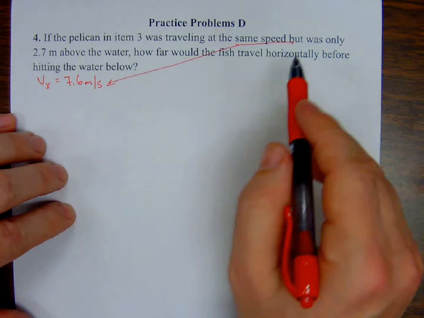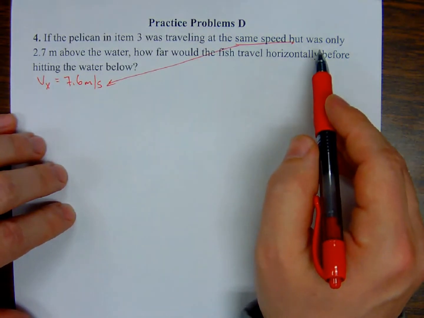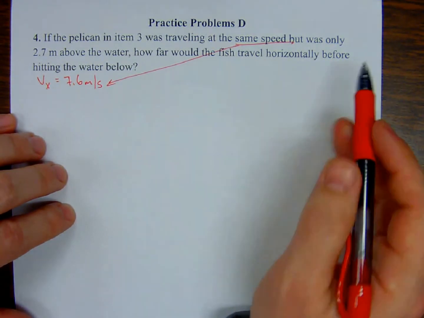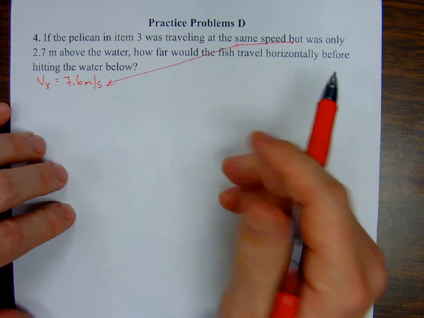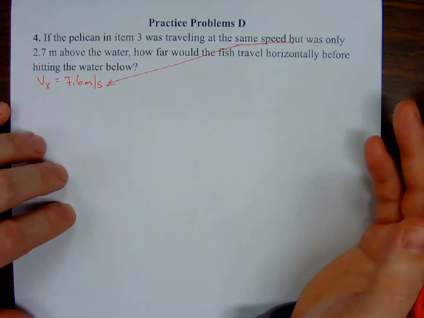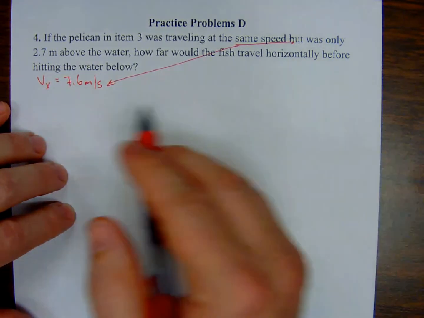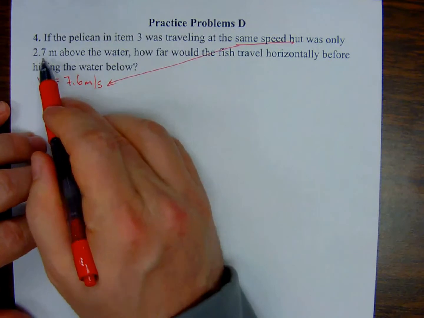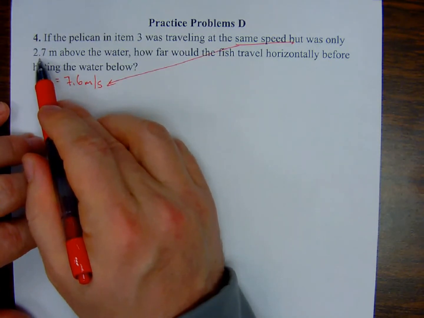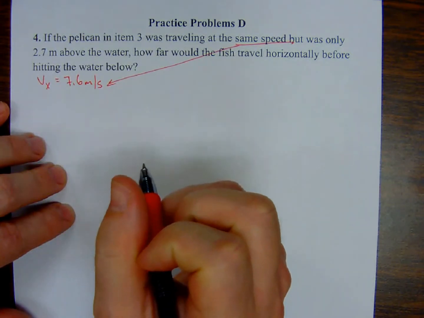But it was only 2.7 meters above the water. How far would the fish travel horizontally before hitting the water below? Now again, in the previous problem, the pelican was traveling at 5.4 meters above the water. So in practice problem number 4, the pelican's only going to be 2.7 meters above the water. Let's give it a shot.